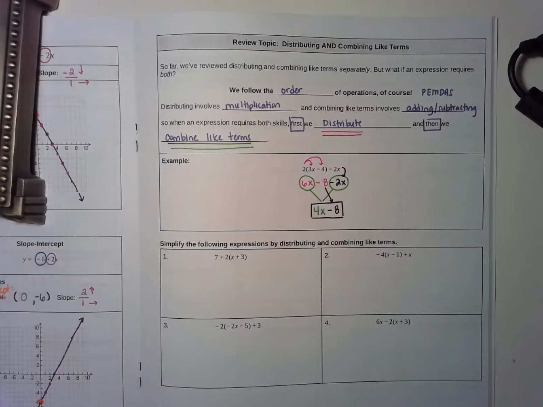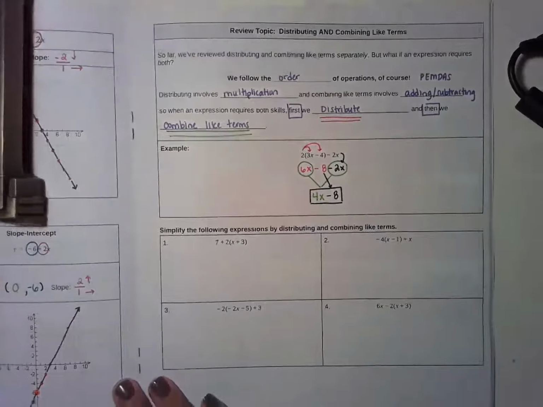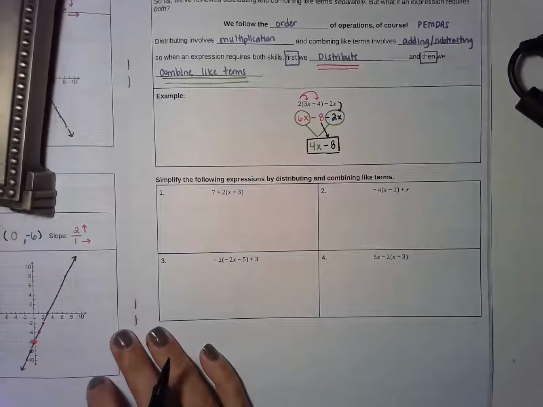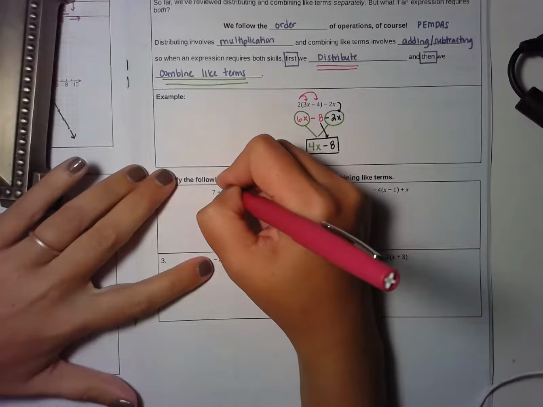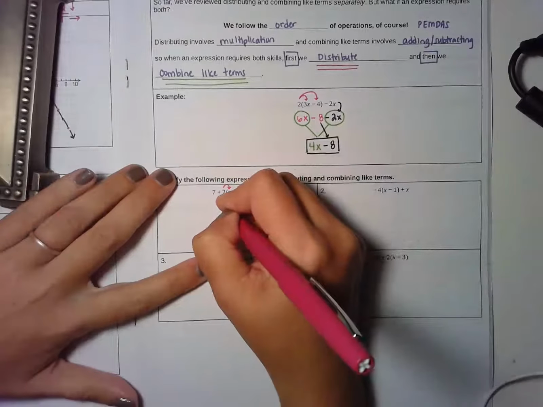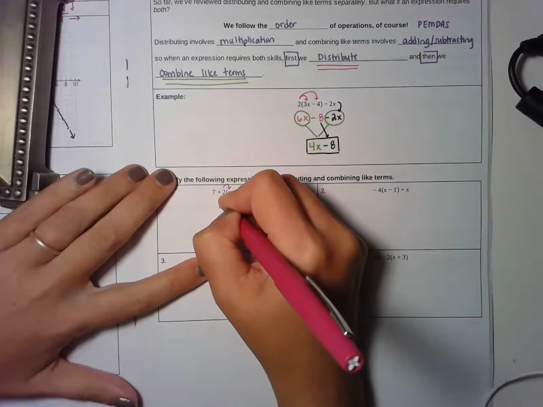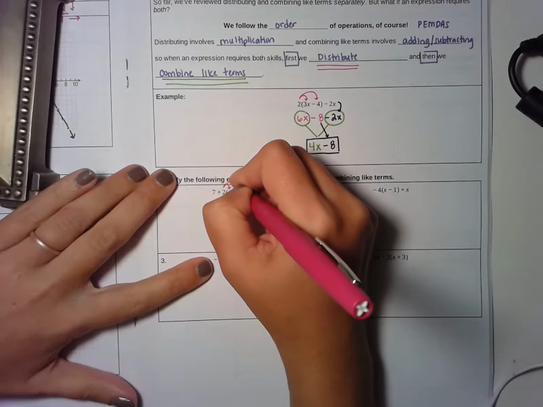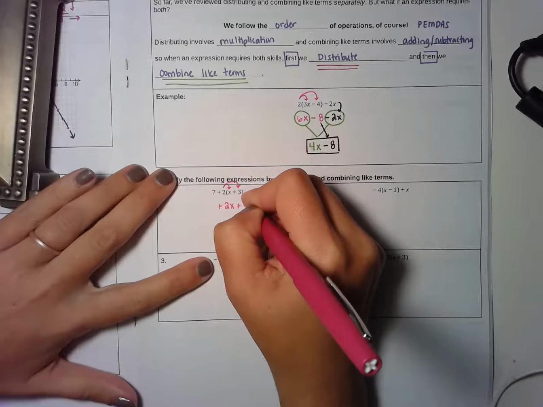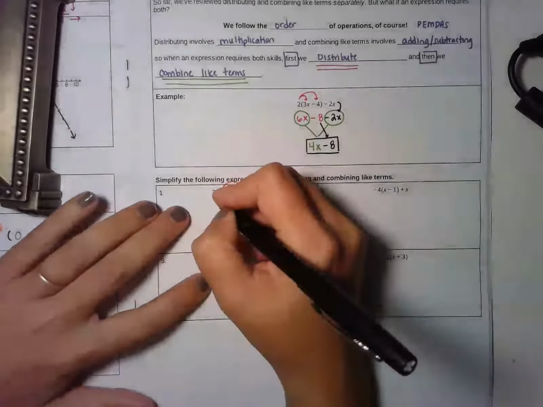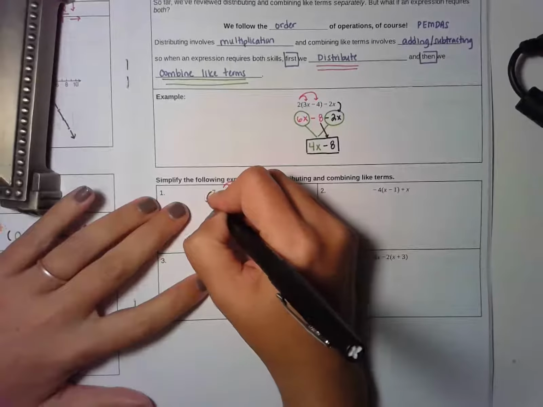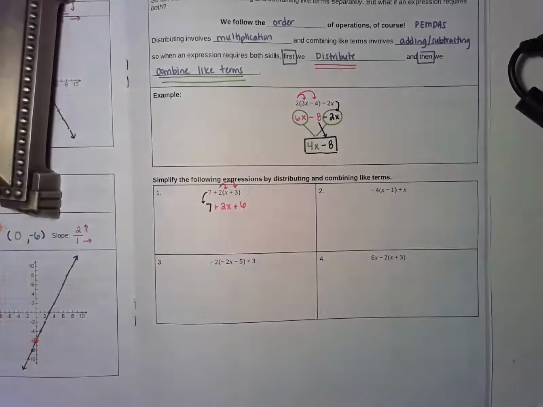Let's do 2 more examples together. So let's start with number 1 here. For problem number 1, I'm noticing I'm going to distribute first. In this problem, I'm going to distribute the 2. 2 times x would give me positive 2x, and 2 times 3 would give me positive 6. Since the 7 is not inside the parentheses, I'm just going to copy it down. I like to call that drop it like it's hot.